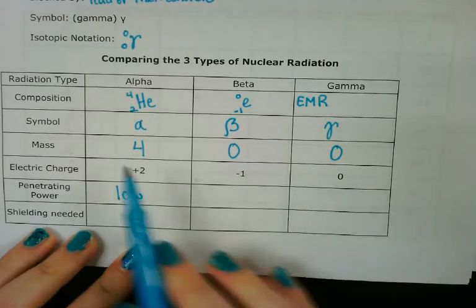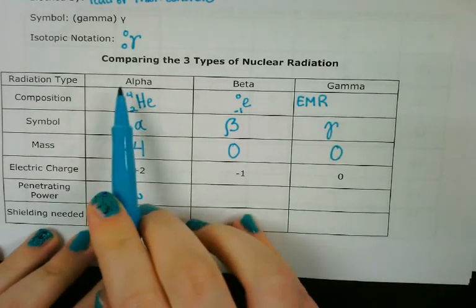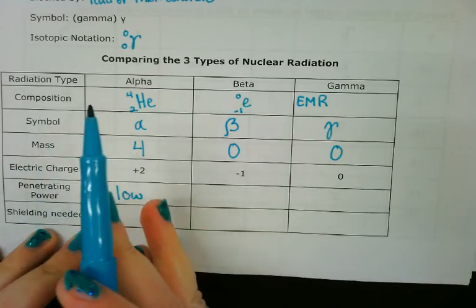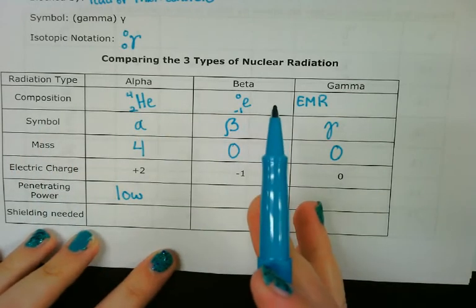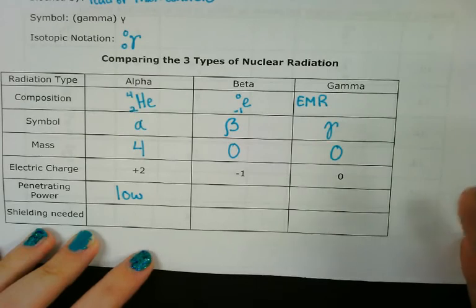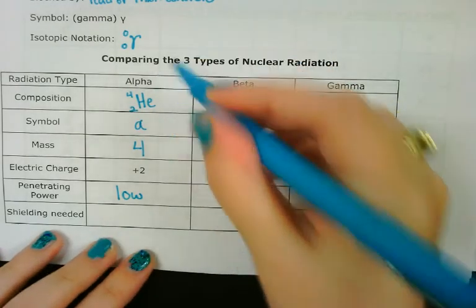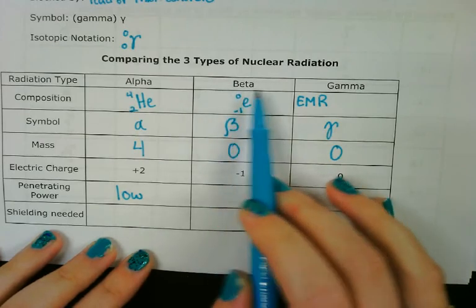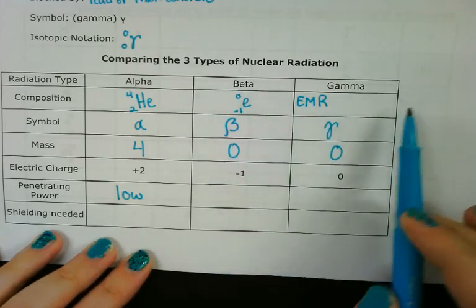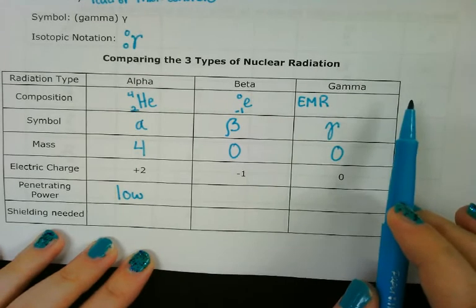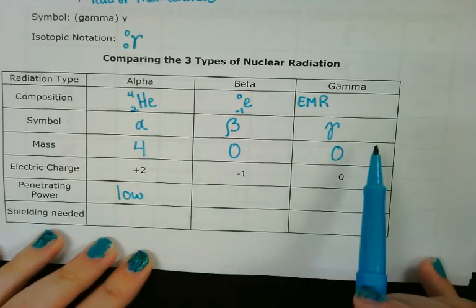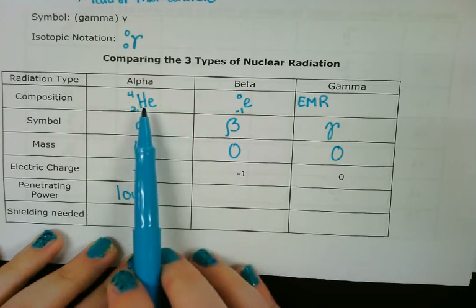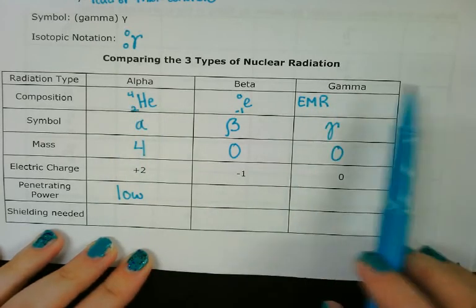So A is stopped earlier than B is stopped, earlier than G is stopped, right? So alpha penetrates the least, beta penetrates the middle, and then gamma penetrates the farthest. So you can use alphabetical order to help you remember that. Alpha A comes first, so alpha is stopped first. G comes last, so gamma is stopped last.